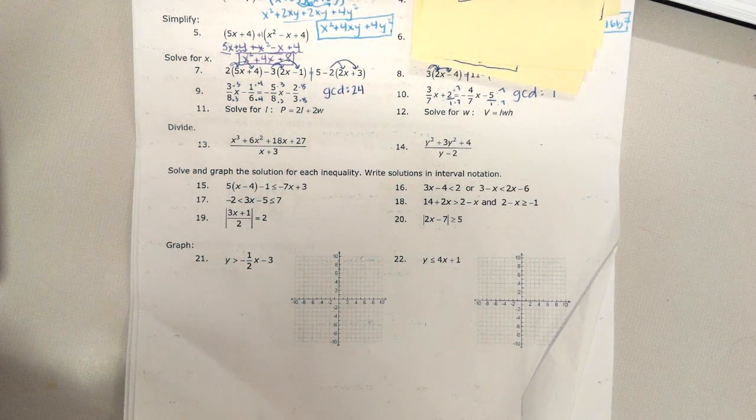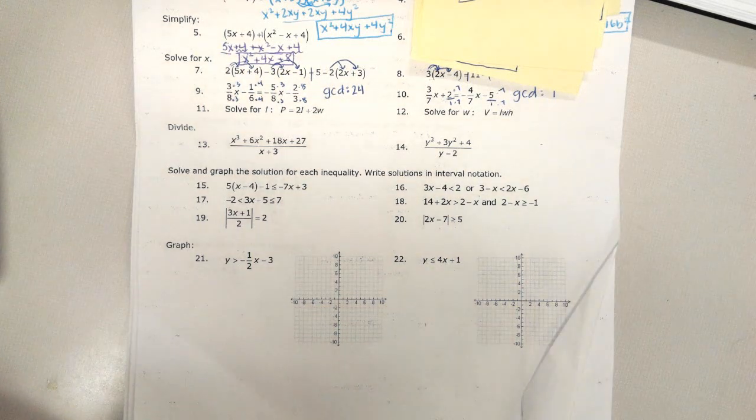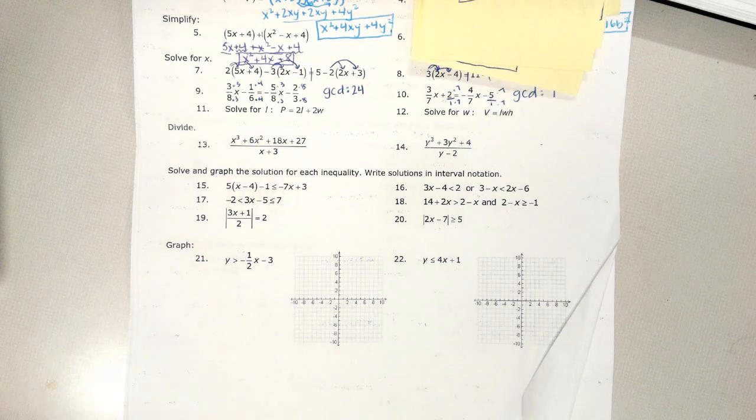I'm going to skip number 13 and 14, and I'm going to show you a video for those because those are going to take me a bit, and they're super confusing. So I'm going to let you watch the video for those.